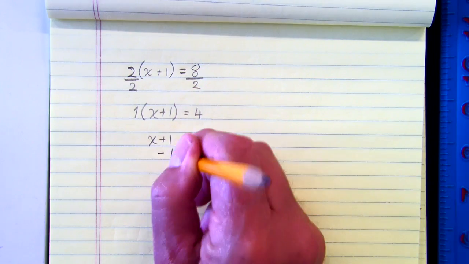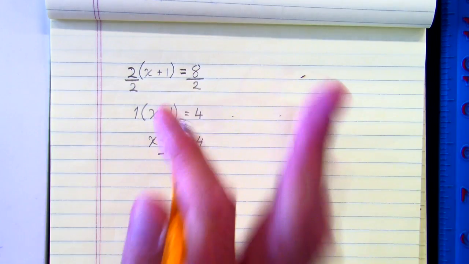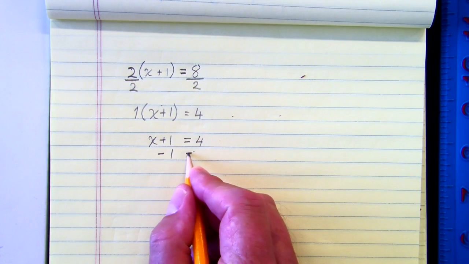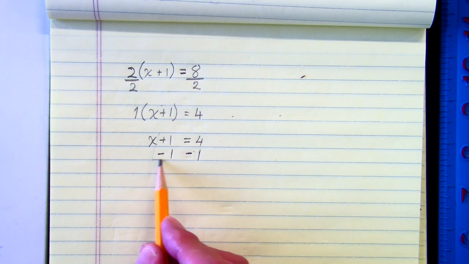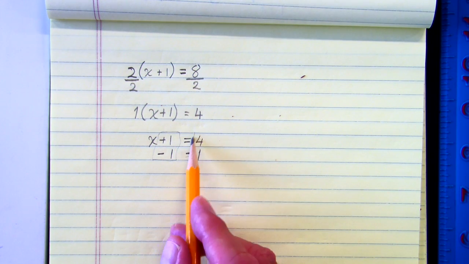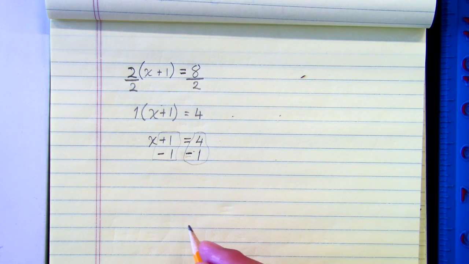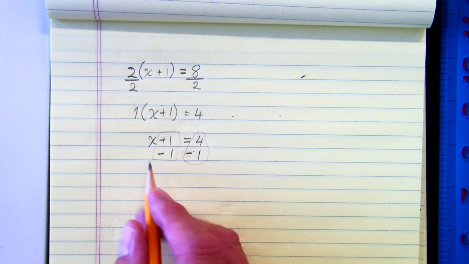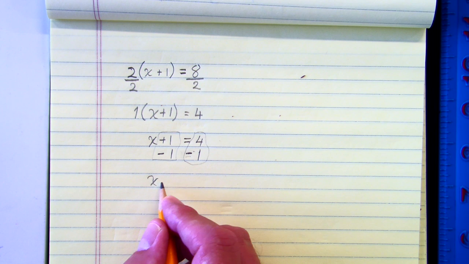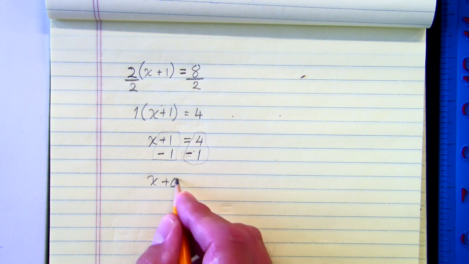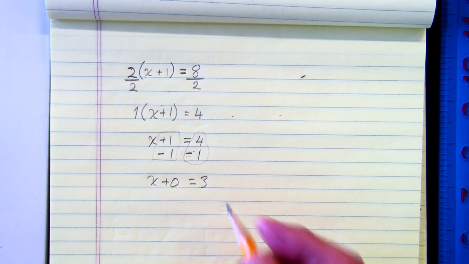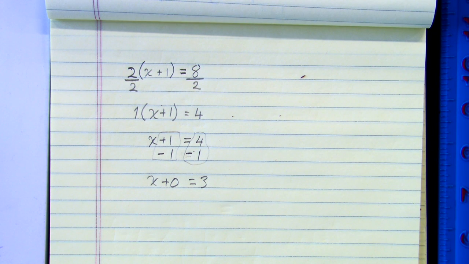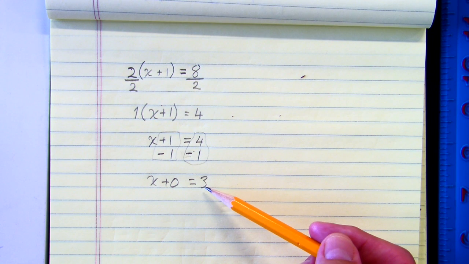It's going to get too busy. Hang on a second. Let me get rid of that. Just subtract 1 from both sides. I've subtracted 1 from over here, and now I'm subtracting 1 from over here. Okay? This will give me x plus 0, and this will give me 3. All right? 4 minus 1 is 3.